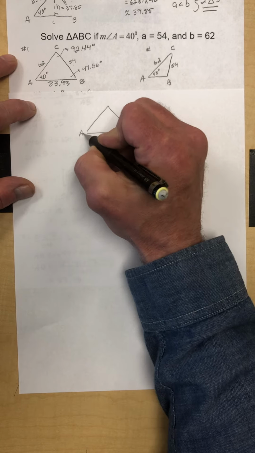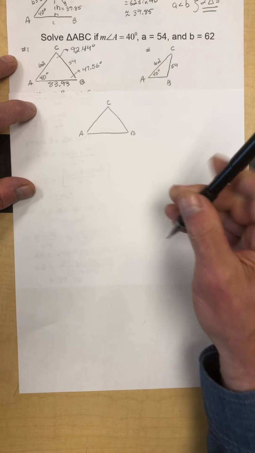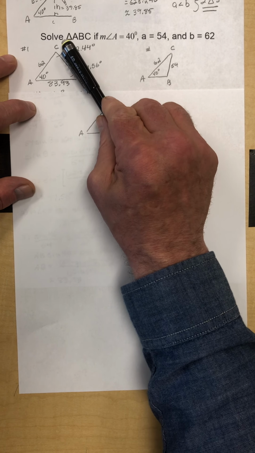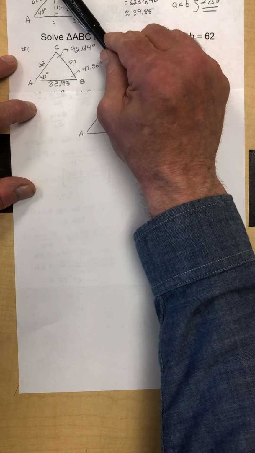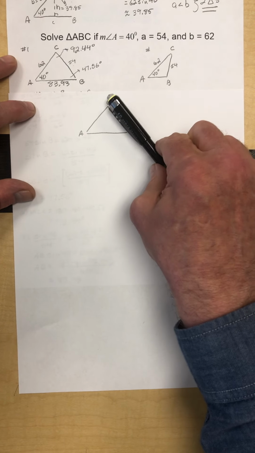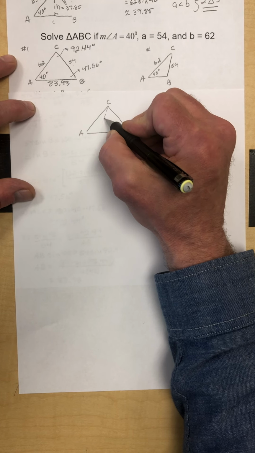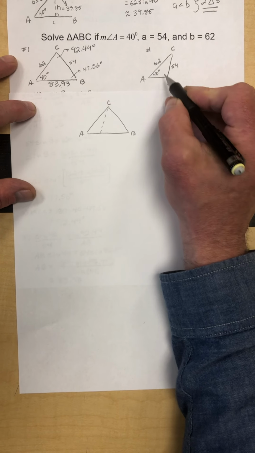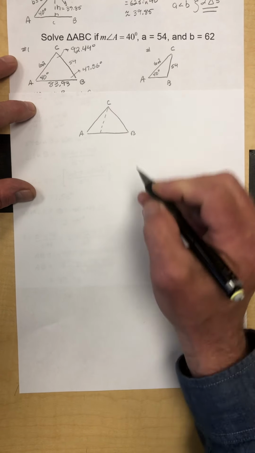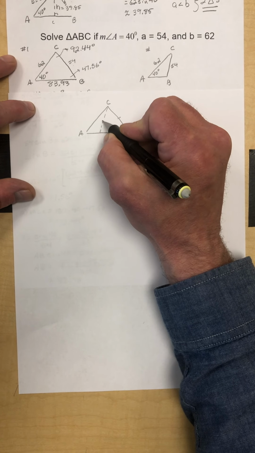I've got A here, B here, and C here. We're going to take this side, this little a right there, and rotate it over to form another triangle, just like this one. So I've got this one and this one. Now I know that this is congruent to that.